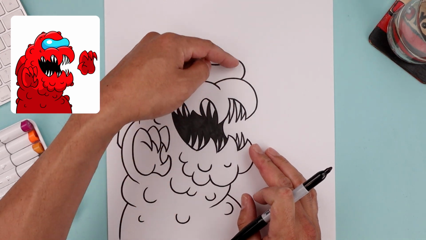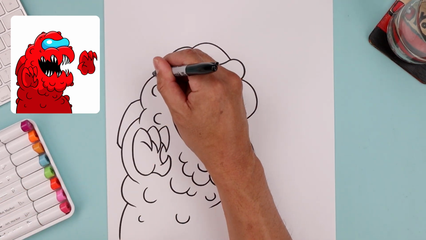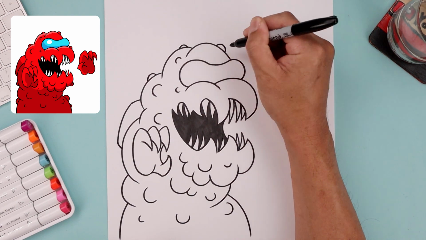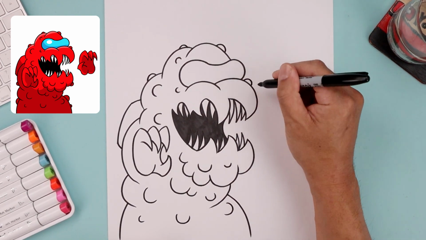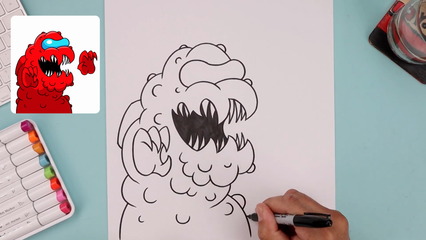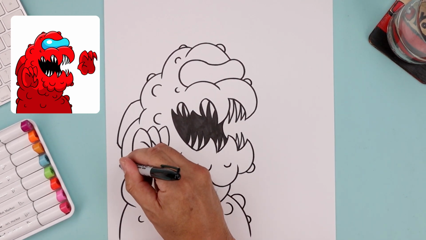Let's layer some more bumps along the outside perimeter of the body. Just tucking these in. And a couple more across the back.